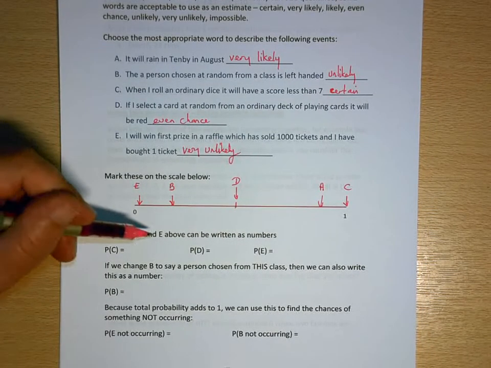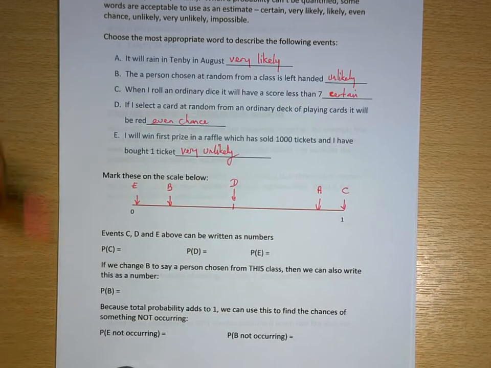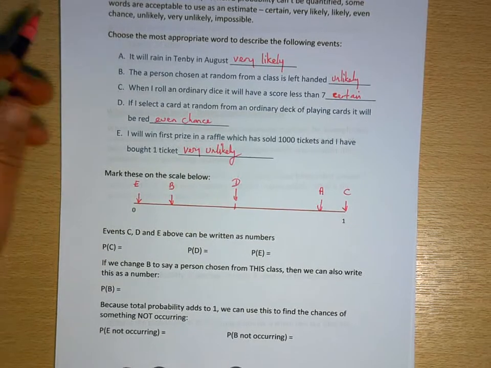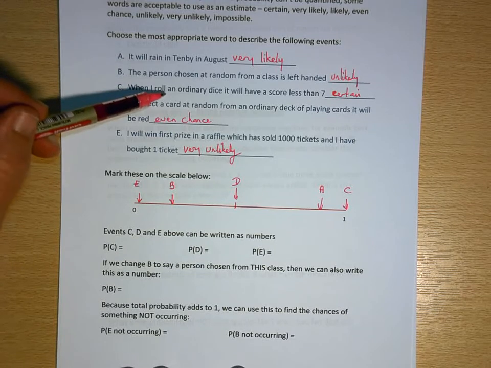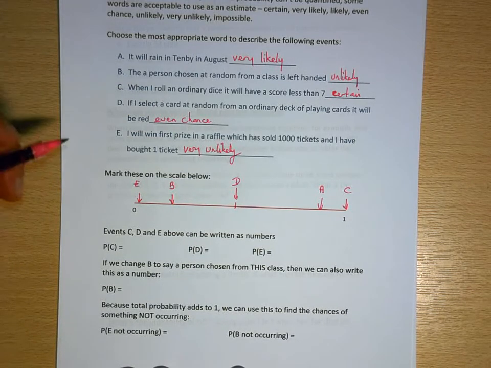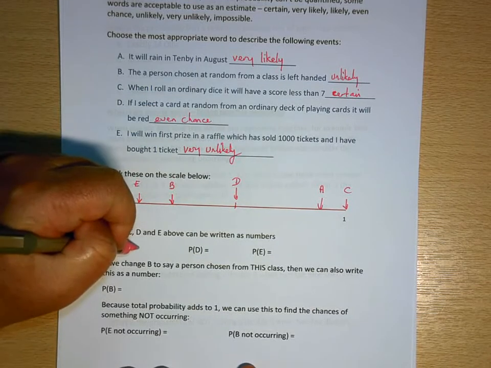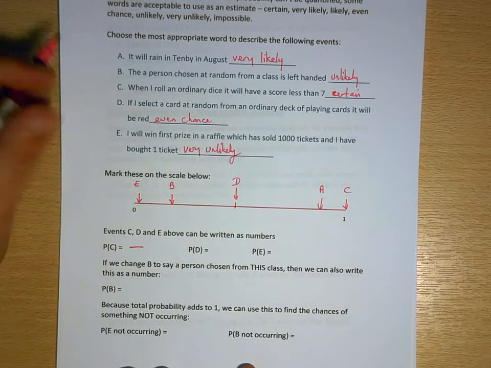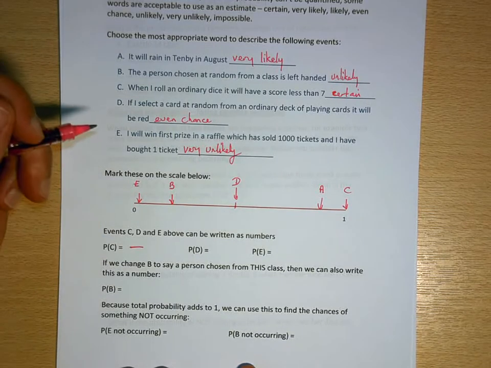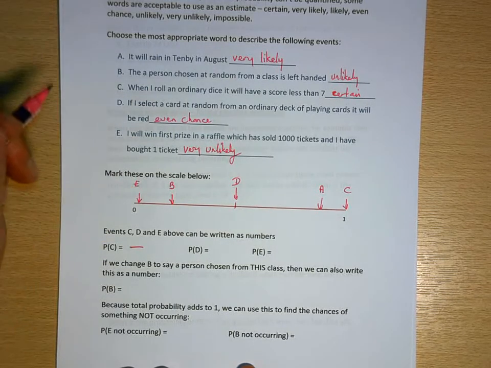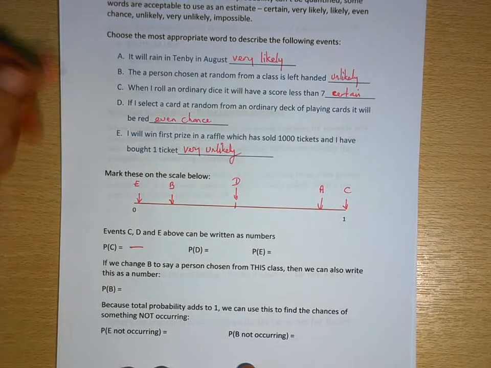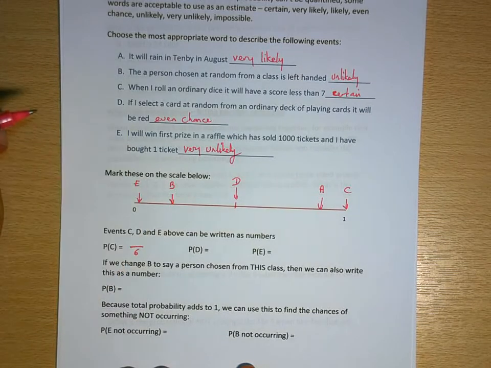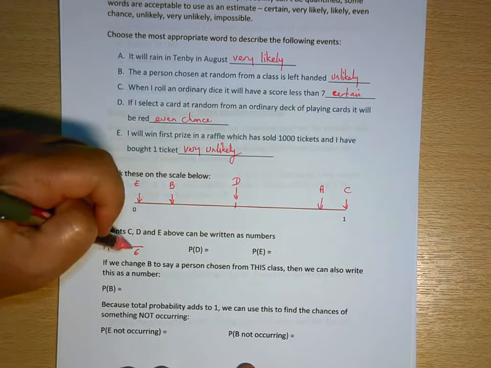Events C, D and E above can be written as numbers. So we're now entering a more useful form of probability where we can write them in numerical form. So C, when I roll an ordinary dice, it will have a score less than 7. So the way that we write a probability is generally as a fraction, and on the bottom of the fraction will be the possible number of outcomes. Well, when you roll a dice, you could get a 1 or a 2 or a 3 or a 4 or a 5 or a 6. There are 6 possible outcomes, and all 6 of them are less than 7.